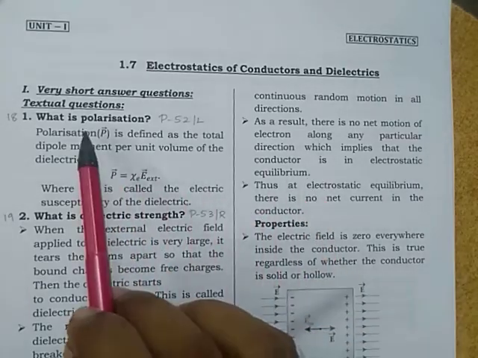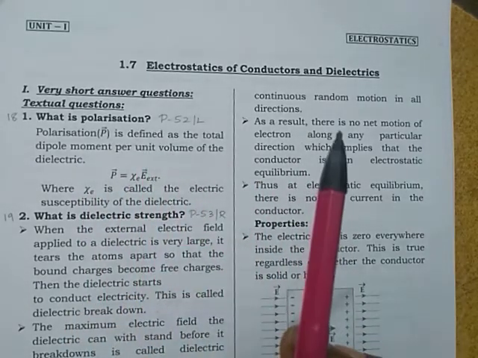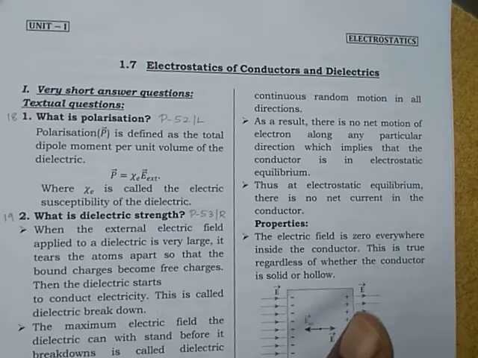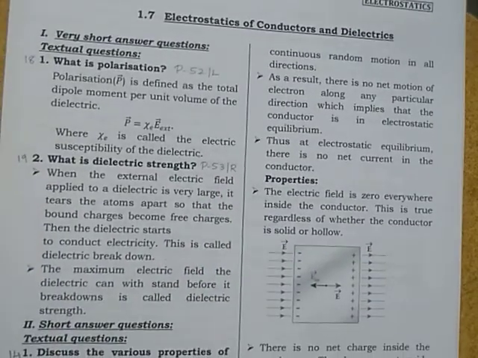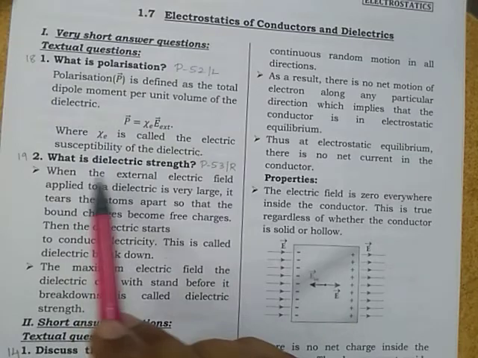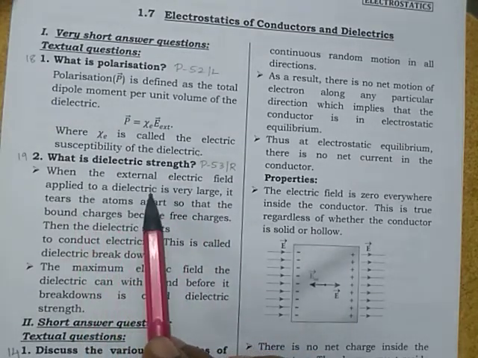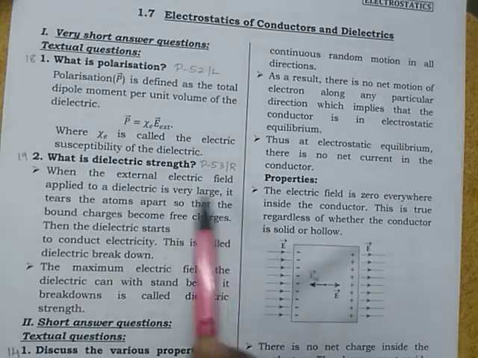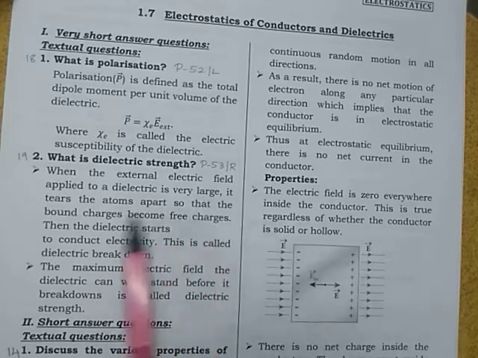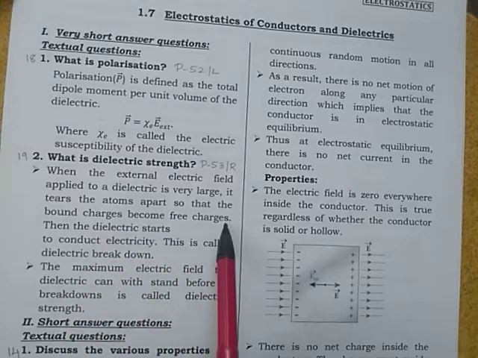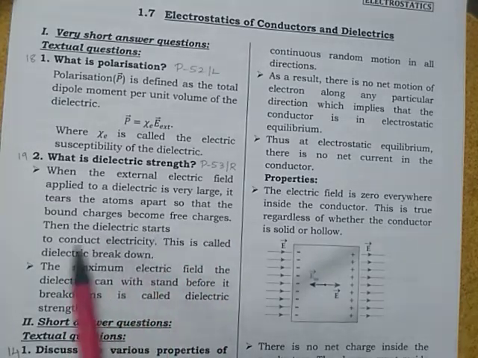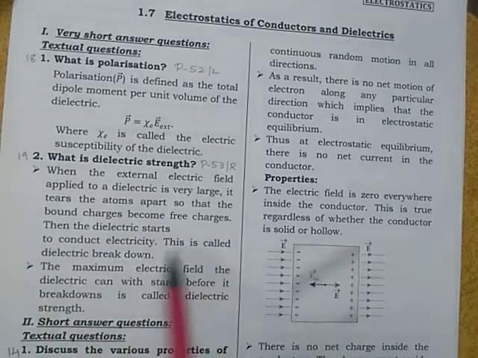Polarization is the alignment of dipole moments in the dielectric medium by applying an external electric field. The next question: what is dielectric strength? When the external electric field applied to the dielectric is very large, it tears the atoms apart so that bound charges become free charges. Then the dielectric starts to conduct electricity. This is known as dielectric breakdown.